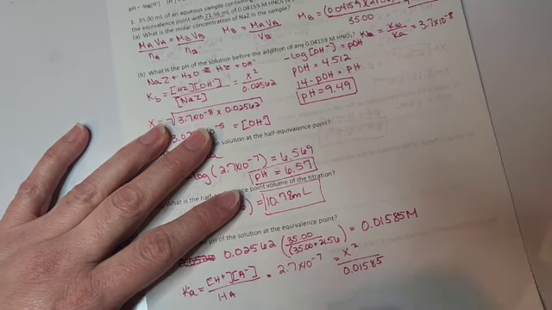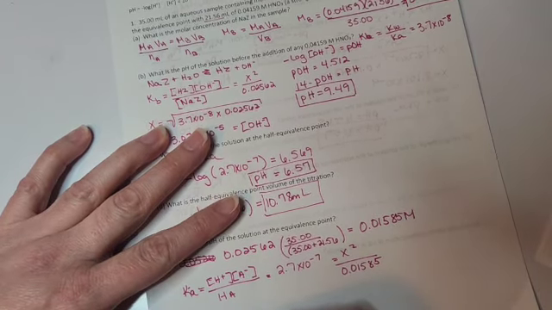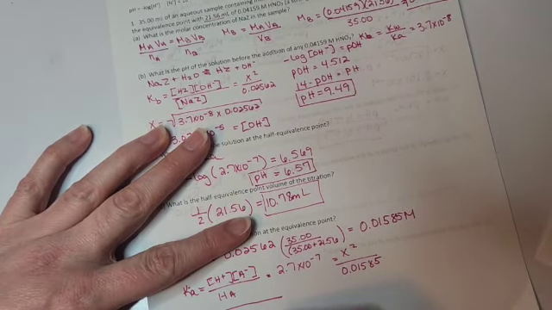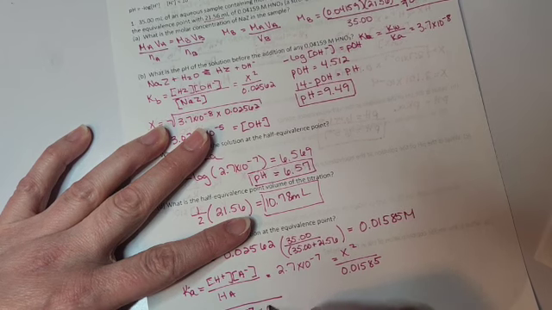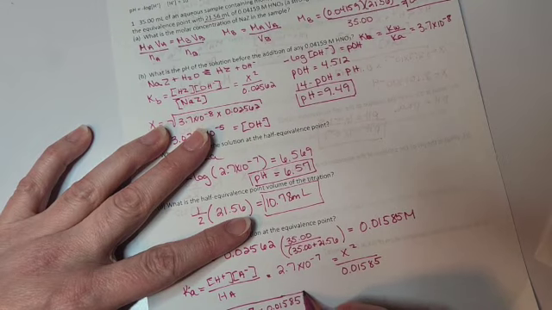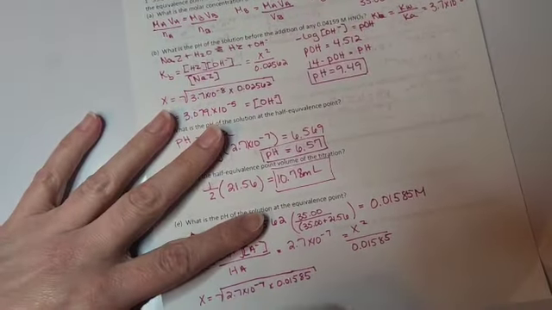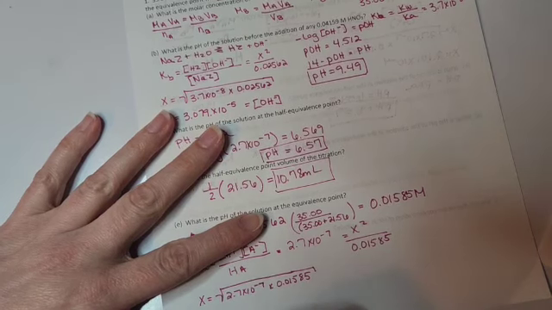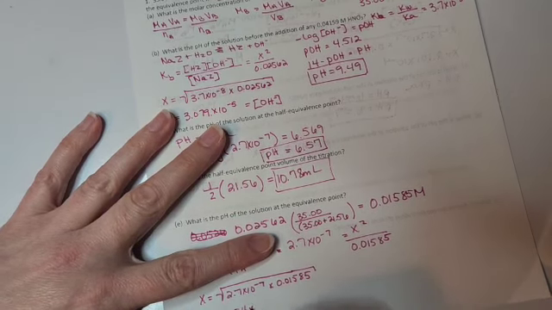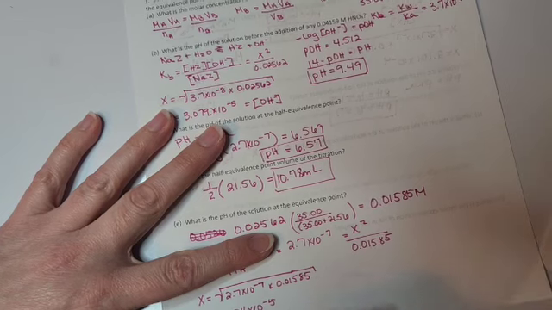And then we are going to solve for x. Okay, this is going to give us an x value of 6.54 times 10 to the negative fifth.